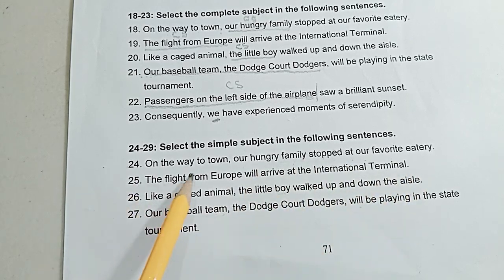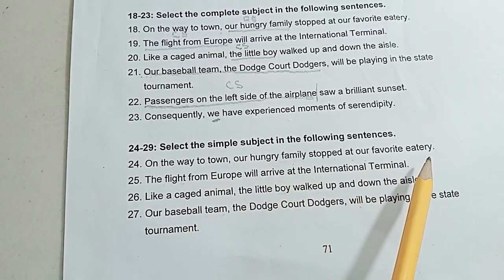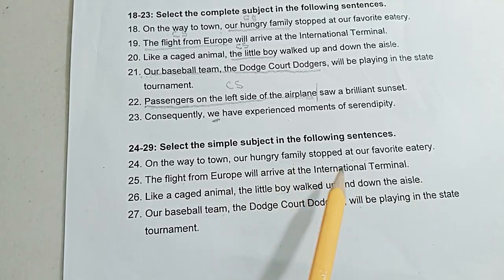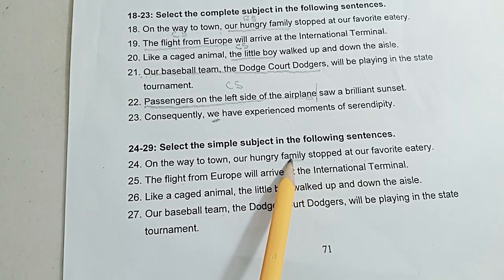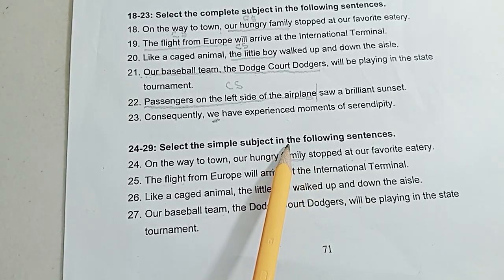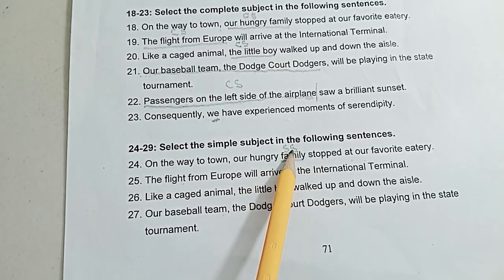On the way to town, our hungry family stopped at our favorite eatery. Okay? Your verb is stopped, therefore your subject is family. That is your simple subject. Alright?